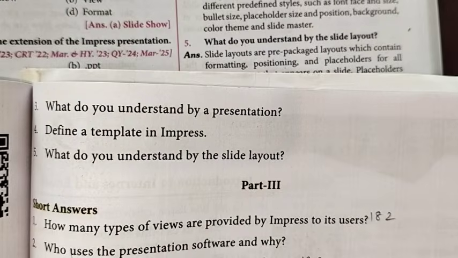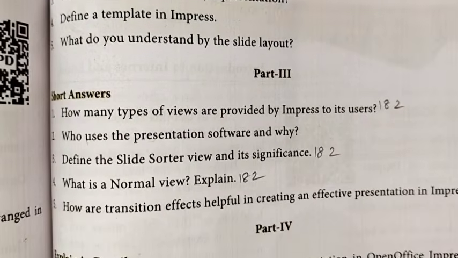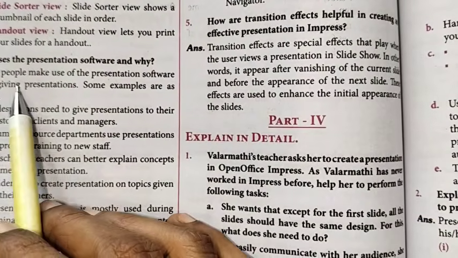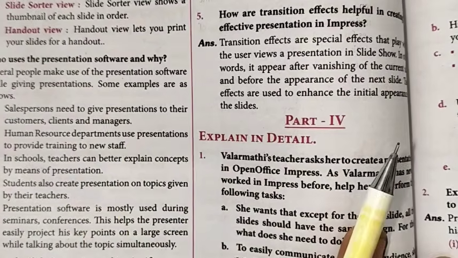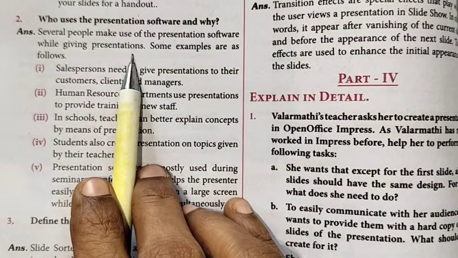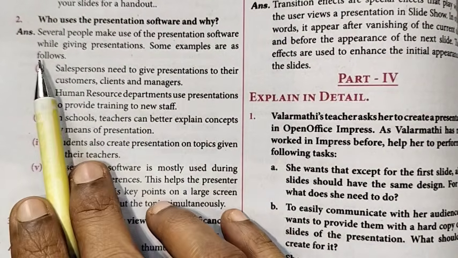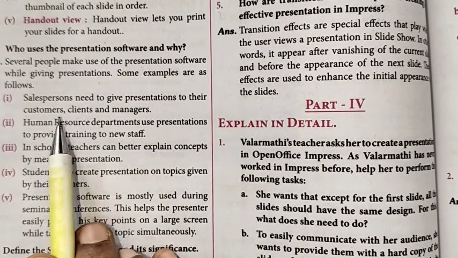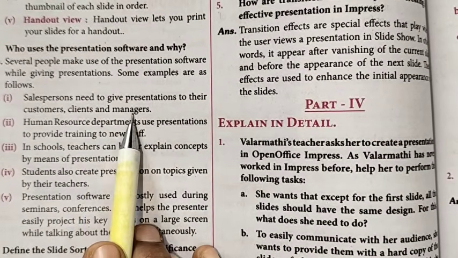Then question number 2, who uses the presentation software and why? Second question answer. Several people make use of the presentation software while giving presentations. Some examples are as follows. Salespersons need to give presentations to their customers, clients and managers.